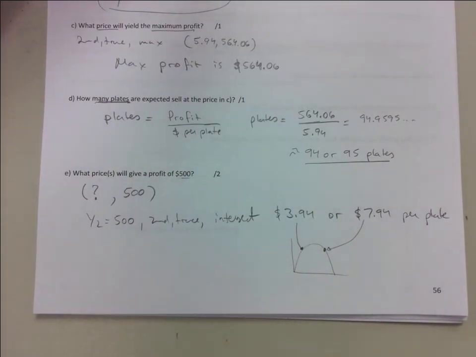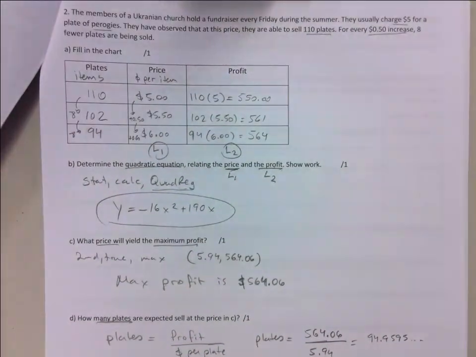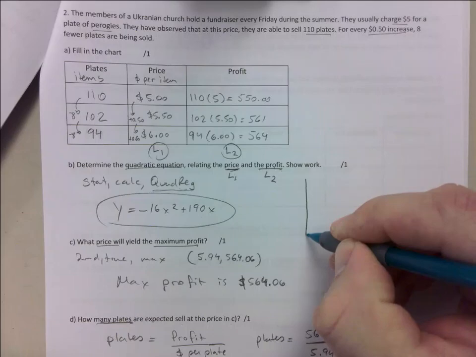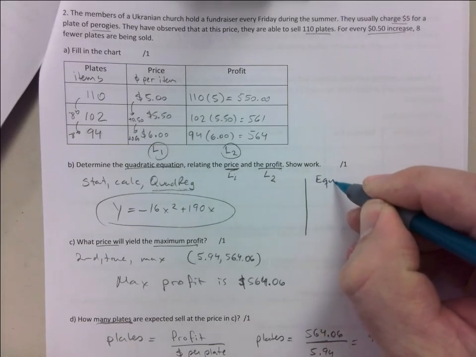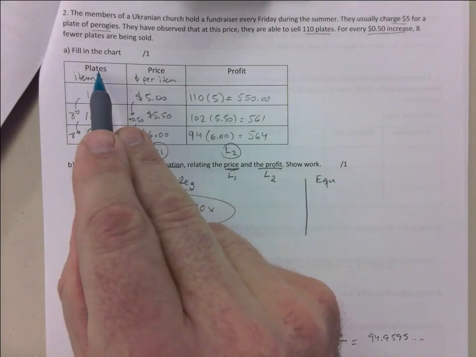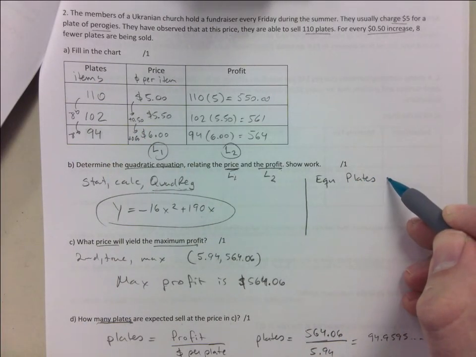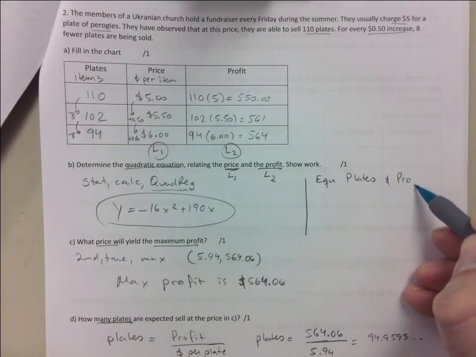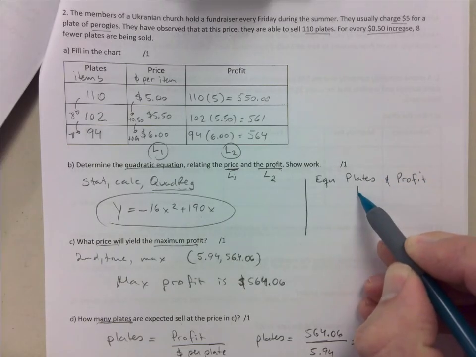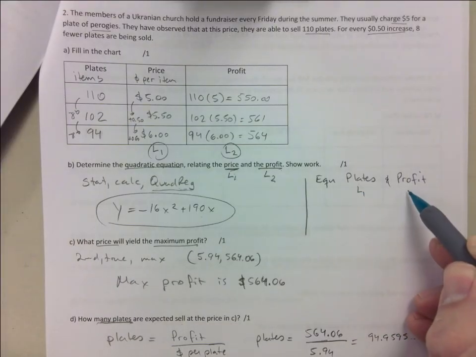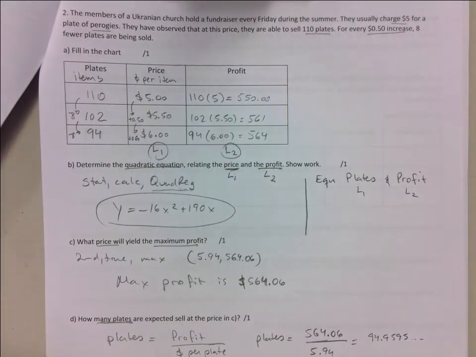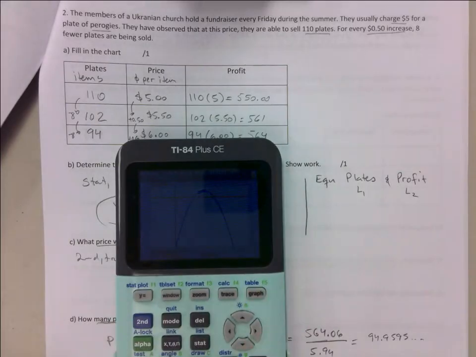I just want to show you one more thing, okay? If you were supposed to come up with the equation comparing the plates and profit, you would have to obviously put plates into L1, profit into L2. What would that equation look like?